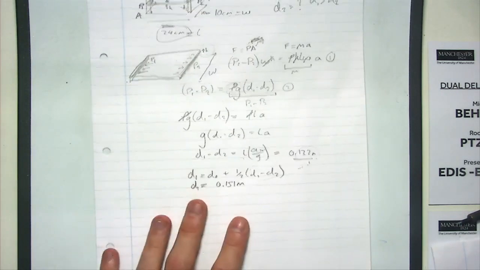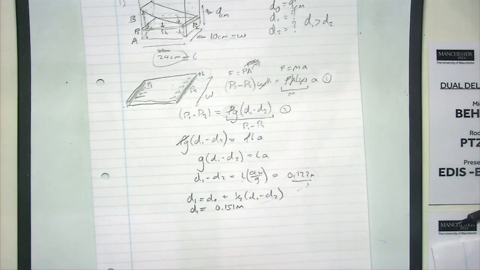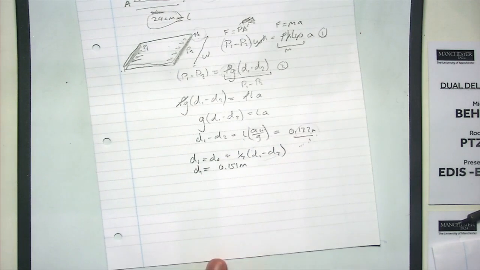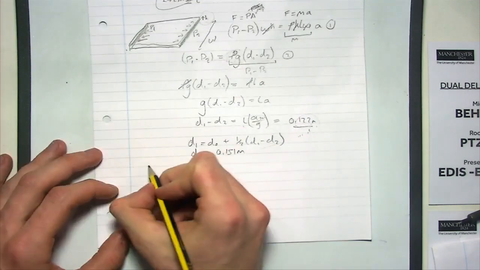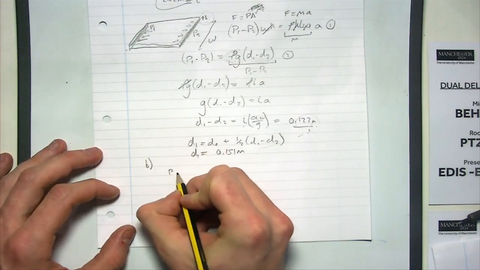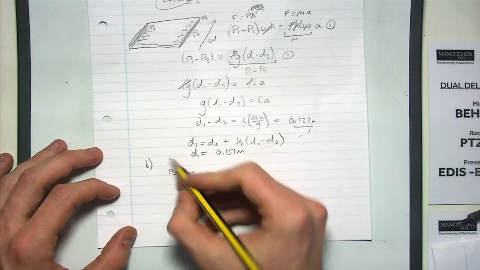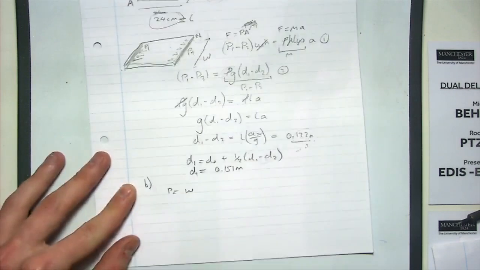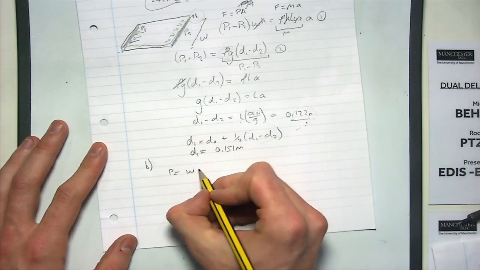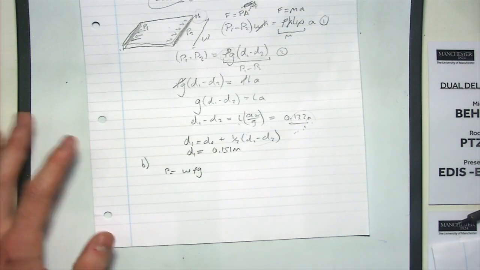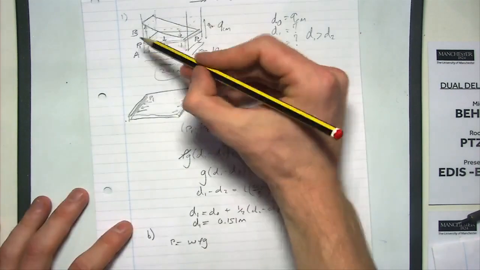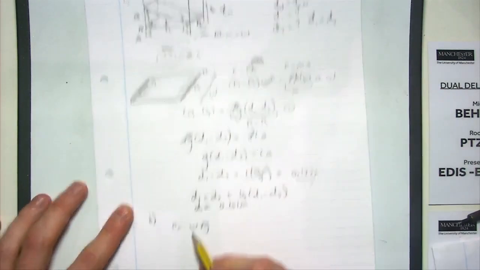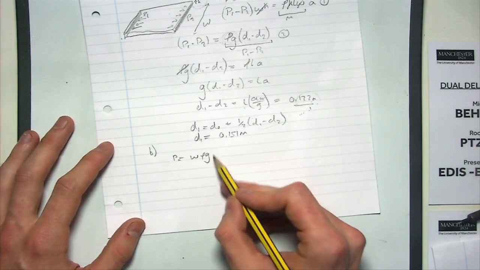So now it wants us to find the pressure on AB. Okay, so we're going to use the pressure area force for this. I'm going to write an integral, and the integral looks like this: width, rho g, right? So width and rho g is the amount of fluid and how much it gets accelerated.